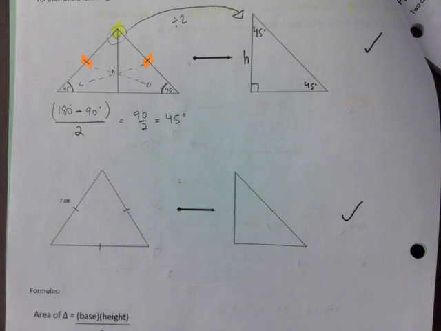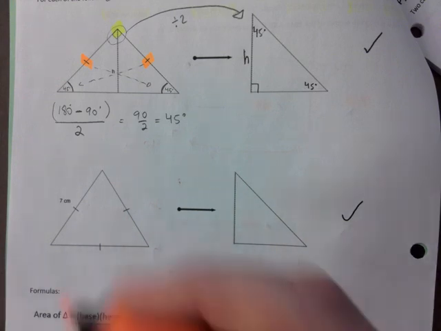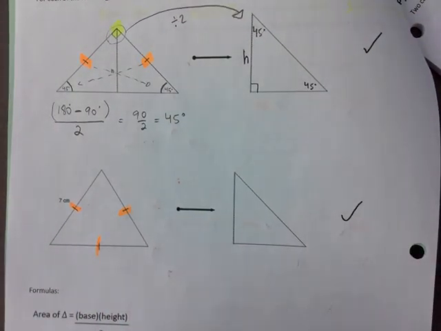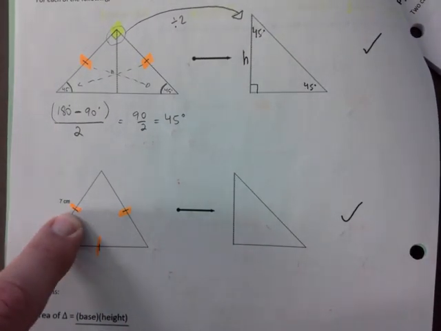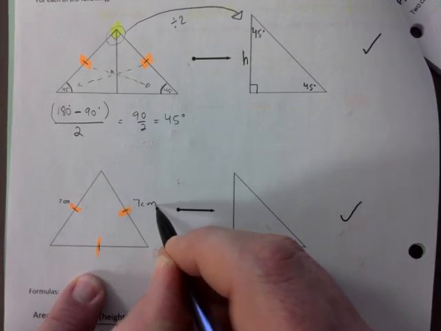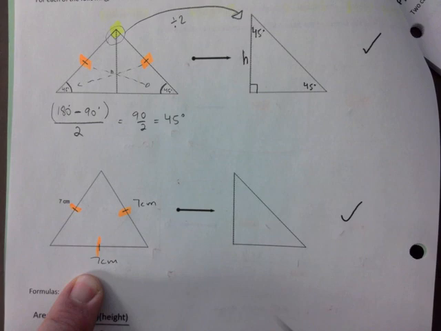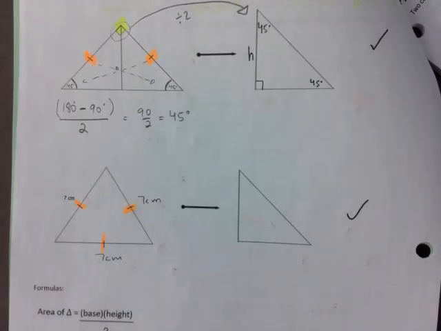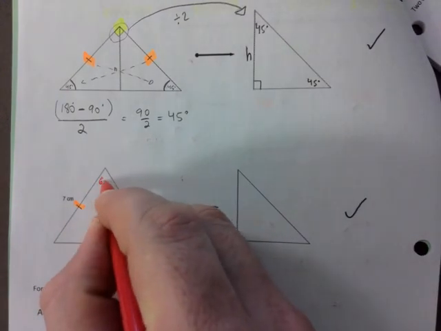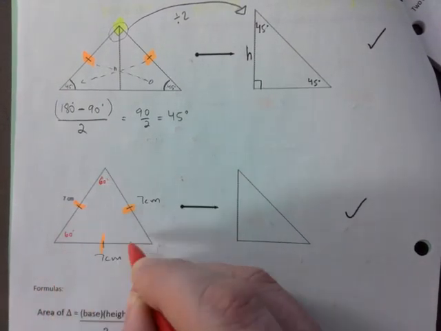Okay, next one. Notice the sides. Okay. If there's a 7 associated with this mark and you see 1, 1, 1, we for sure know this. Right? We can fill in all three sides with 7 centimeters. What else do we know about the angles? We already did that previously. If it's an equilateral triangle, then all angles are 60. Okay? 60, 60, 60.